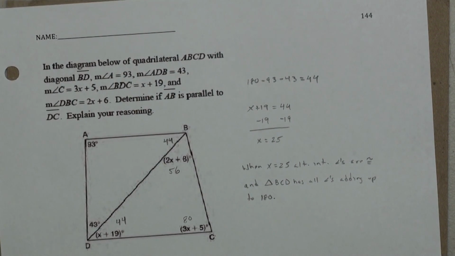Let me just see if I could quickly look up what they put for that. Maybe there's a little bit something I can add. Let's see. General. This is problem number 144.